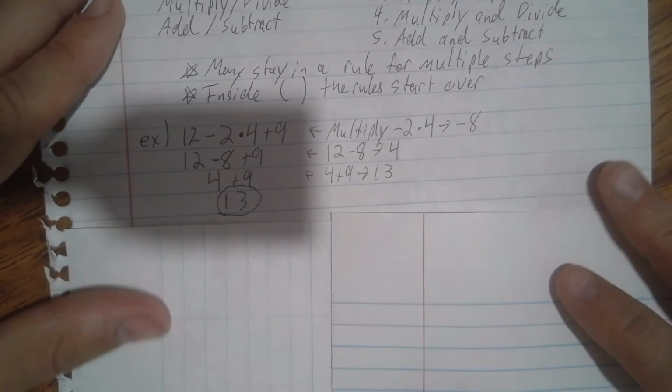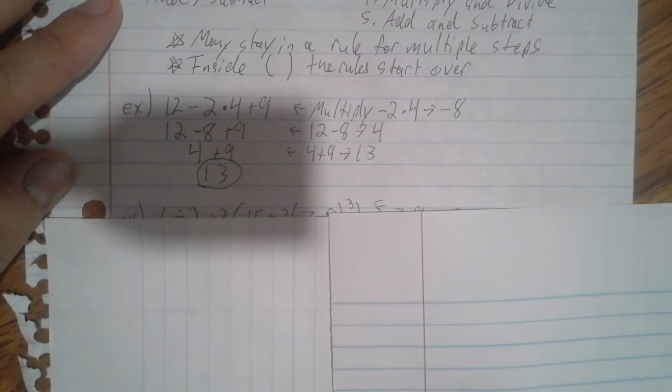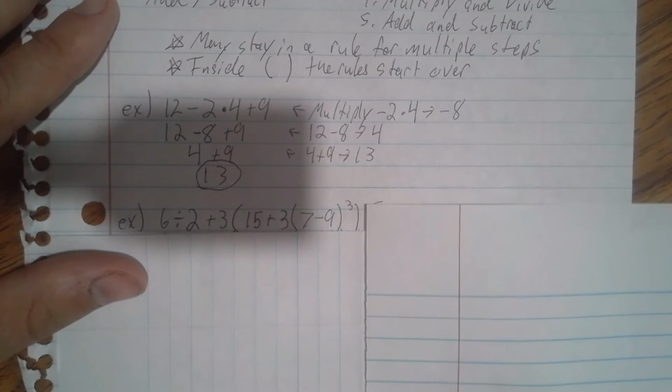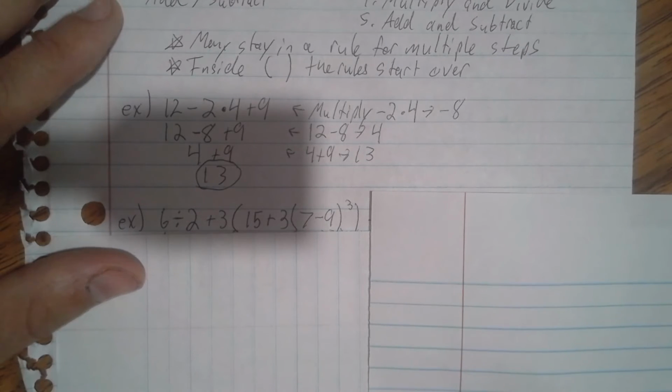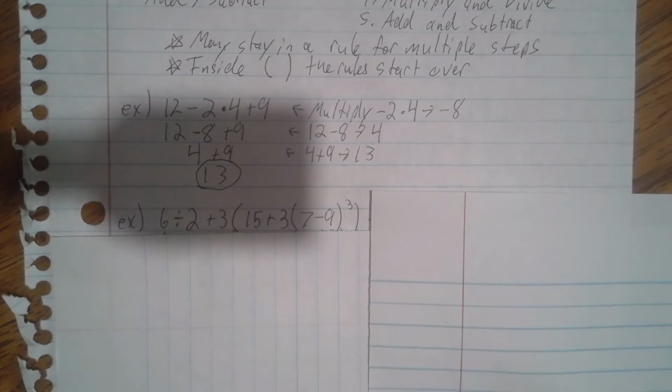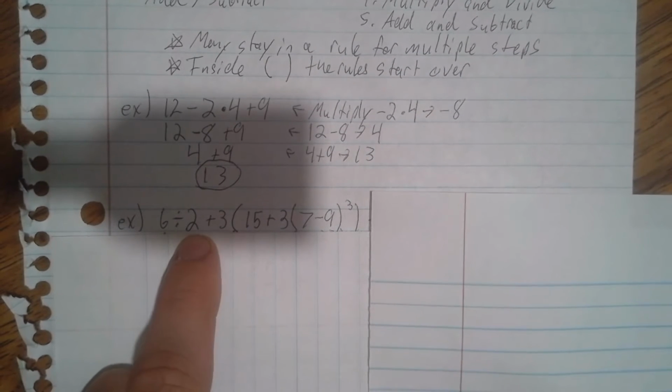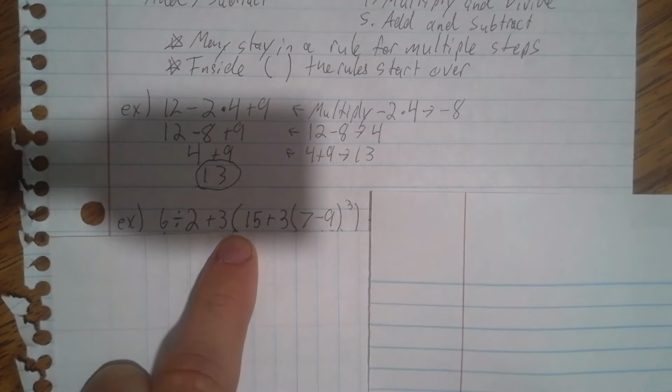Okay, the next problem we're going to do is a real doozy. So it's 6 divided by 2 plus 3 times 15 plus 3 times the parentheses 7 minus 9 to the third power, close parentheses. So we have a lot going on there. But that's why we have the rules. So we're going to go left to right, and we're going to calculate parentheses first. Boom, I hit a parentheses.